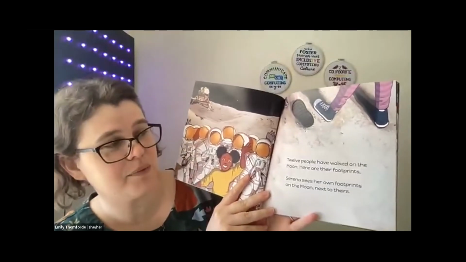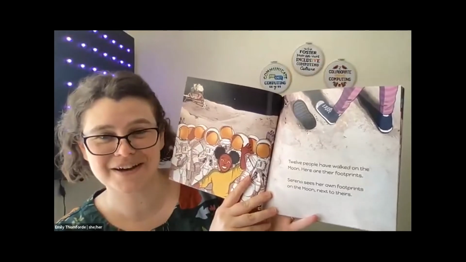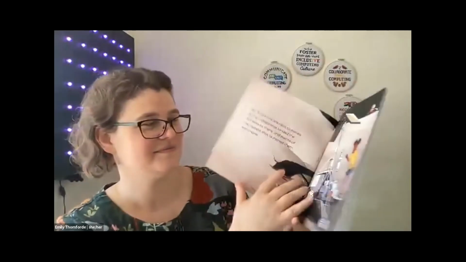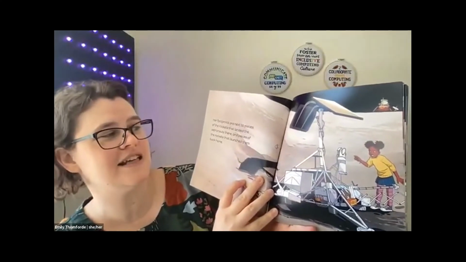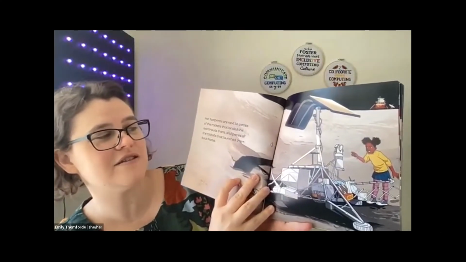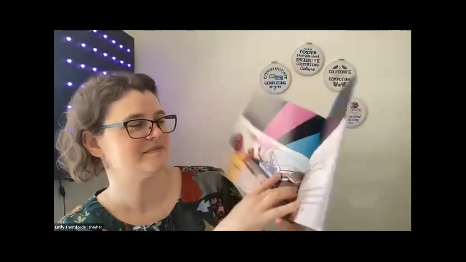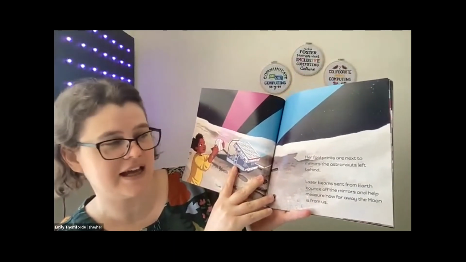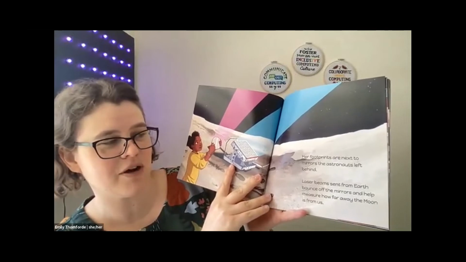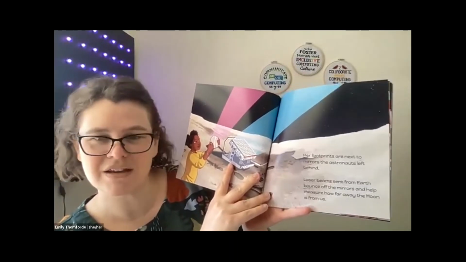12 people have walked on the moon. Here are their footprints. Serena sees her own footprints on the moon next to theirs. Her footprints are next to the pieces of rockets that landed the astronauts there, and pieces of the rockets that launched them back home. Her footprints are next to the mirrors the astronauts left behind. Laser beams sent from Earth bounce off the mirrors and help measure how far away the moon is from us.